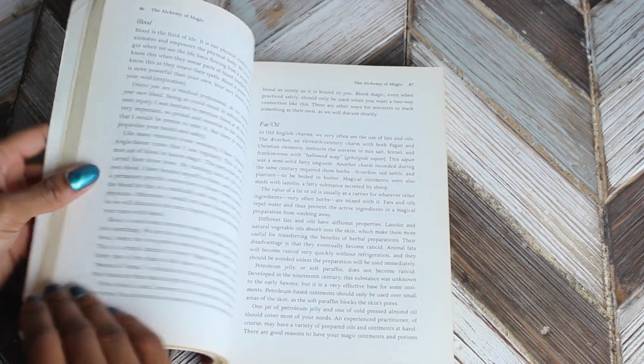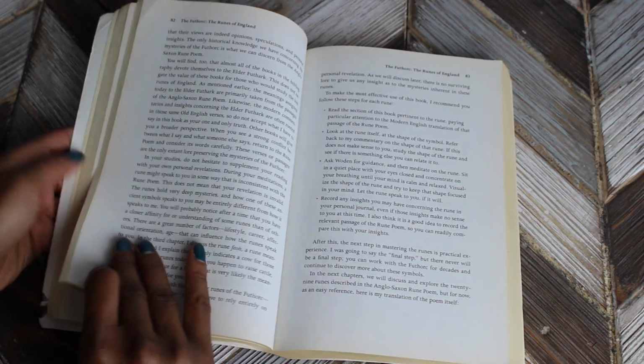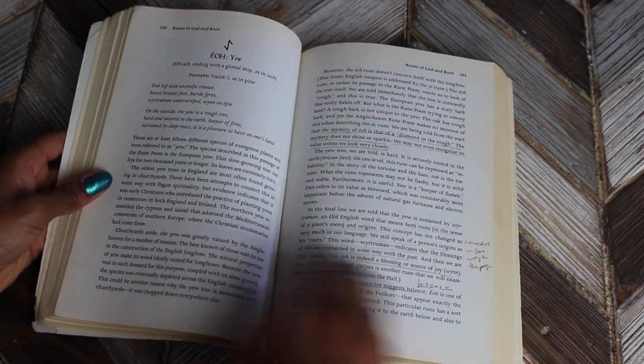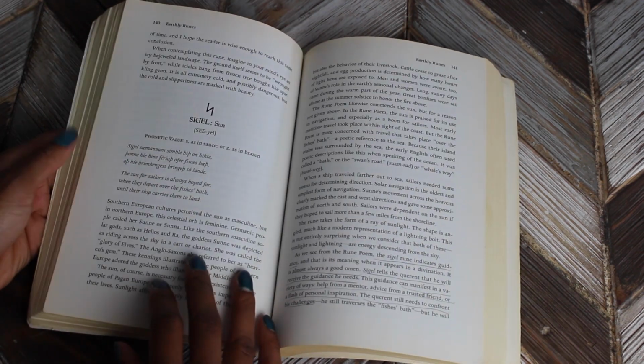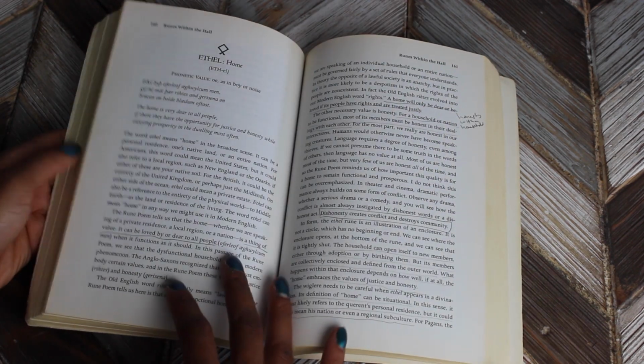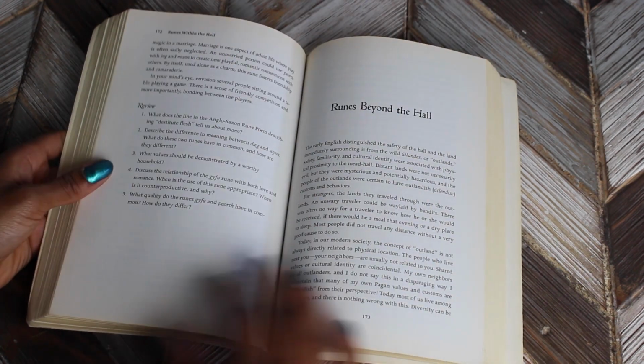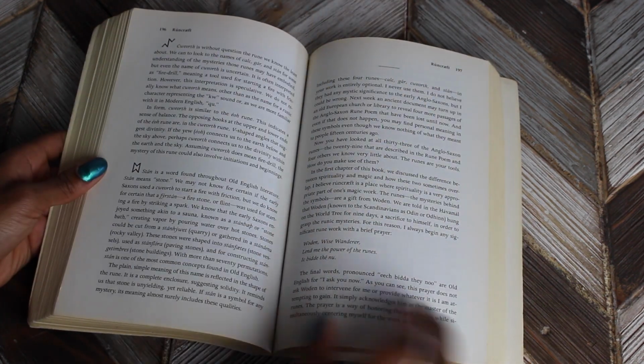And it's insane how the author Albertsson does it, because he does it in layman's terms and it gives you so much information while he's also doing that. He also gives you the rune poem and teaches you a little bit of Old English. So it's like, what? I'm learning a new language too. This is so cool. Yeah, this book is like everything if you're trying to learn the runes.